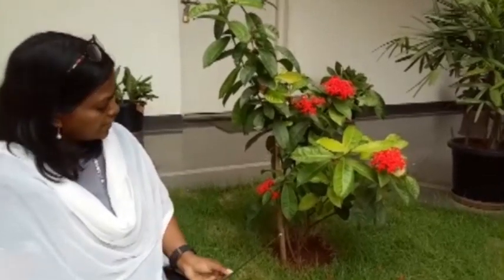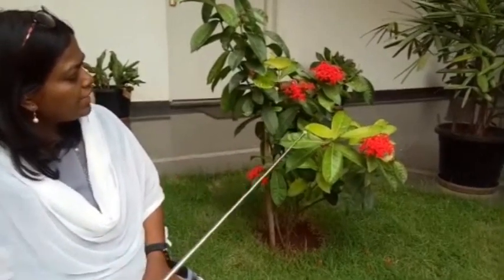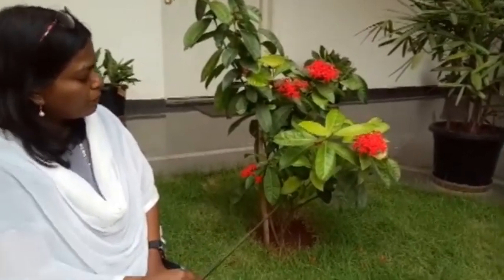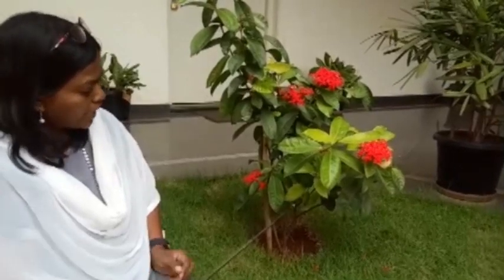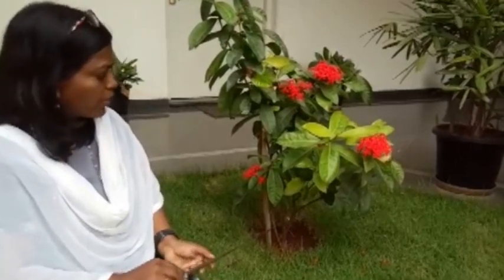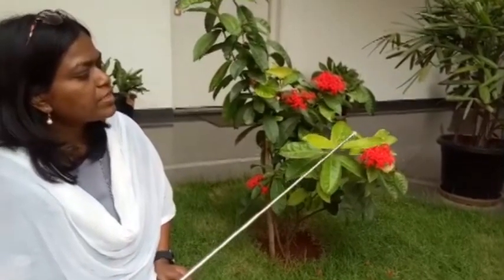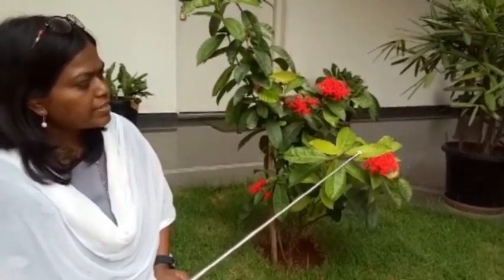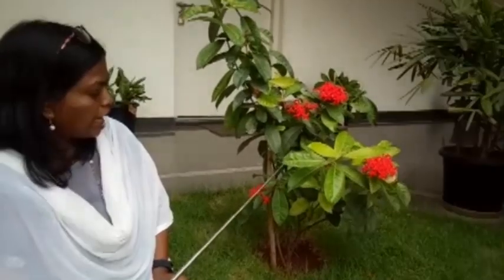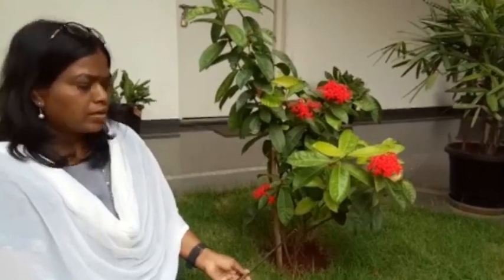Functions of the stem. See, the entire stem supports the whole plant, the flowers, leaves and the other branches of the plant. This is the major function of the stem. And this stem absorbs water and food materials from the ground and supplies them to all parts of the plant. Here if you see the leaves, these leaves store food materials and supply them to the other parts. And there is another function of the stem. Some plants like potato and ginger, the stems store food materials. So these are the major functions of the stem.